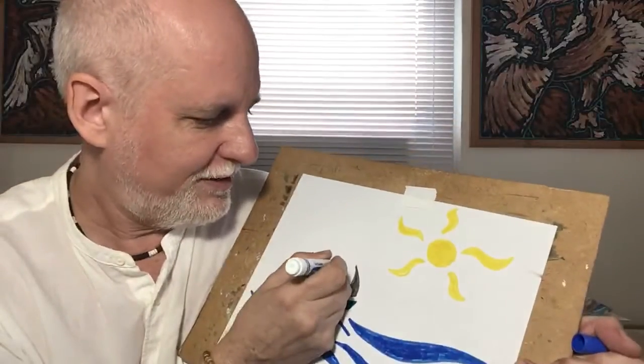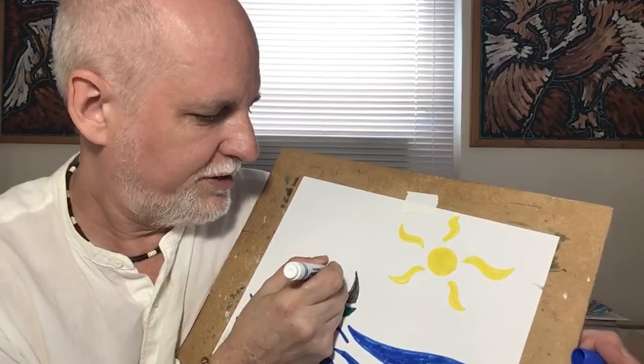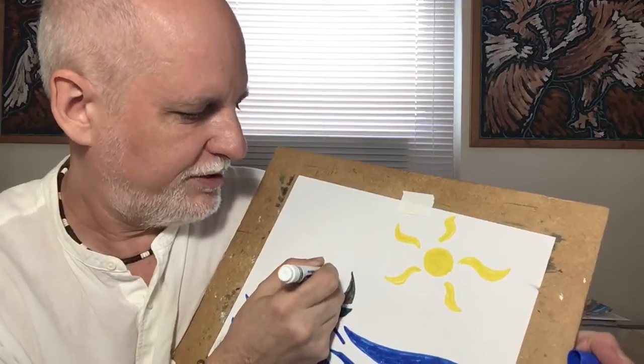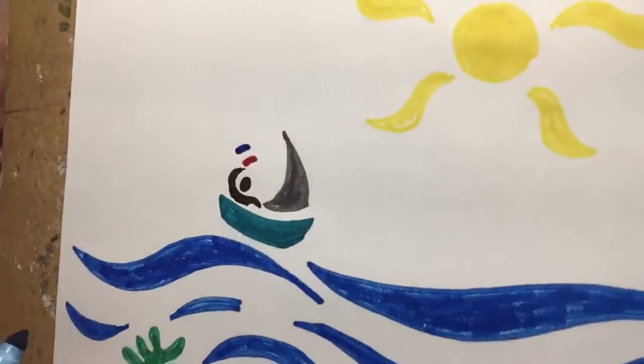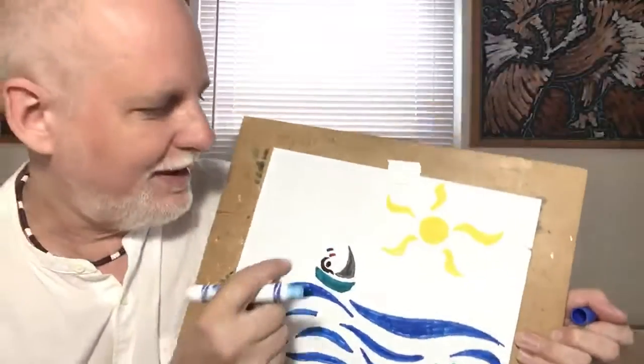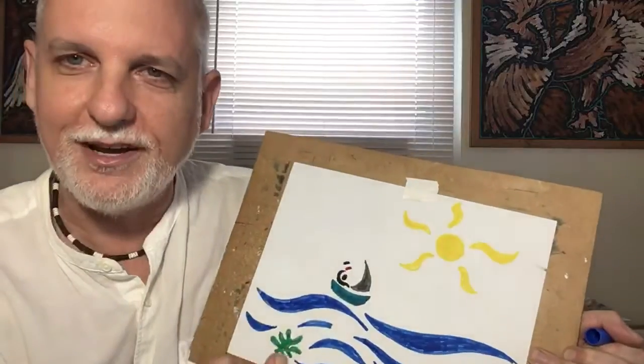And what is it? It's hard to get a crisp shape because it's so small. I think if I bring it in, you'll recognize that is a French flag.